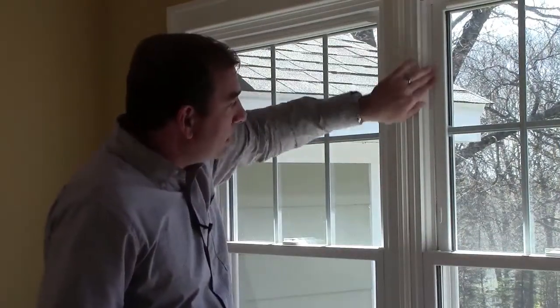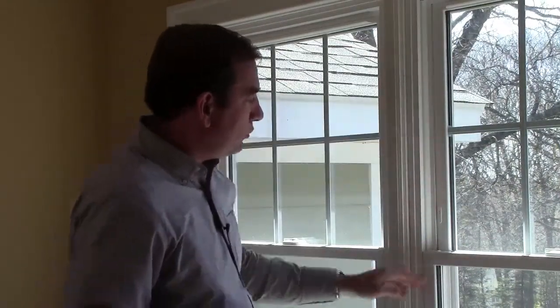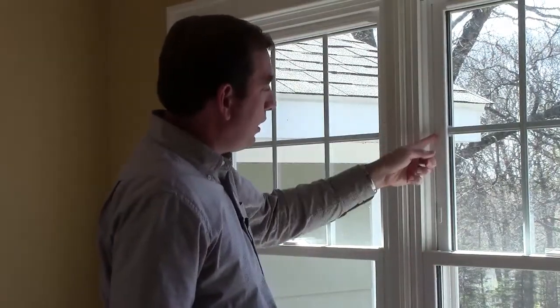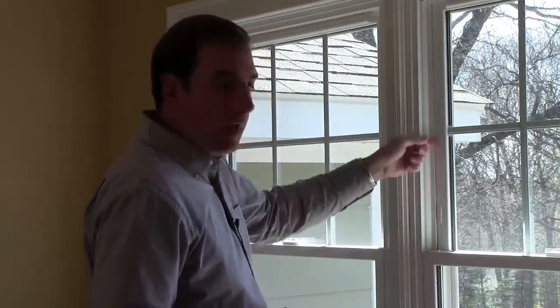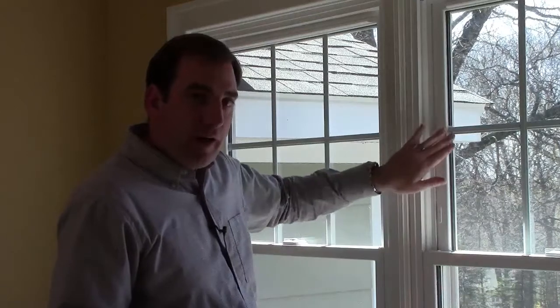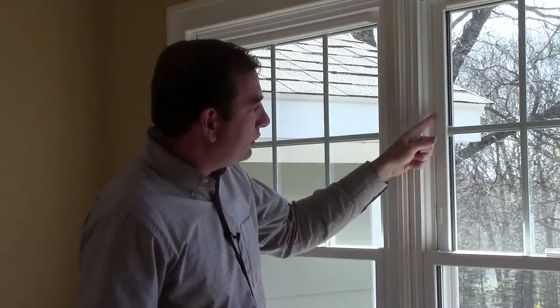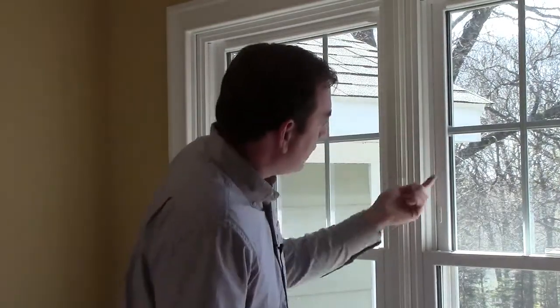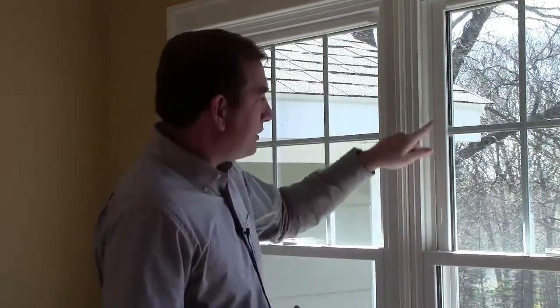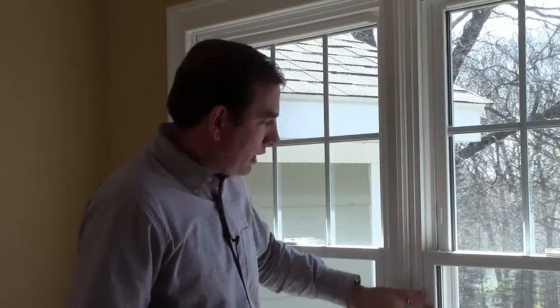The last one is weather stripping. Now this window has the weather stripping, and weather stripping should be pretty much anywhere you have vinyl to vinyl contact in a vinyl window, or whatever the material is it's made of. So right here you would have vinyl to vinyl. You need weather stripping, otherwise you would just see directly right outside. There is a little bit of a barrier out there that would kind of stop it, but the weather stripping cuts down on the drafts.